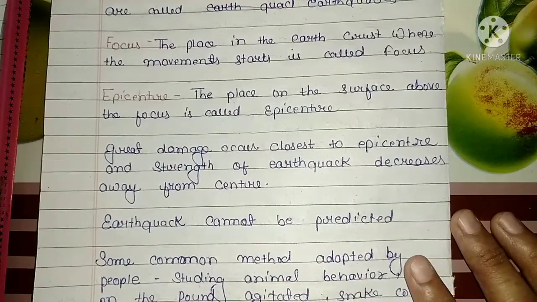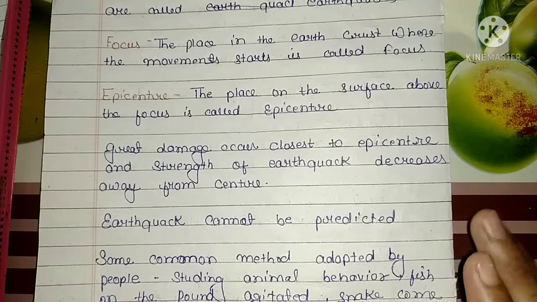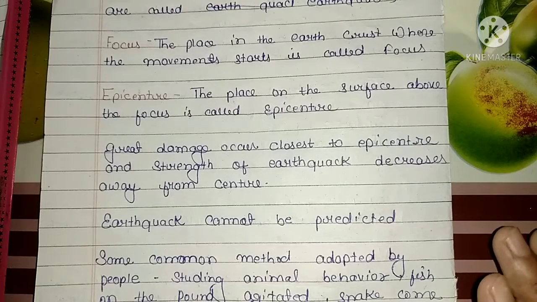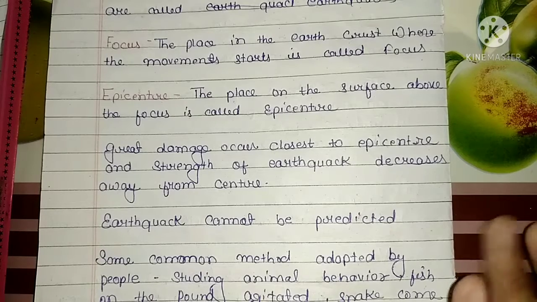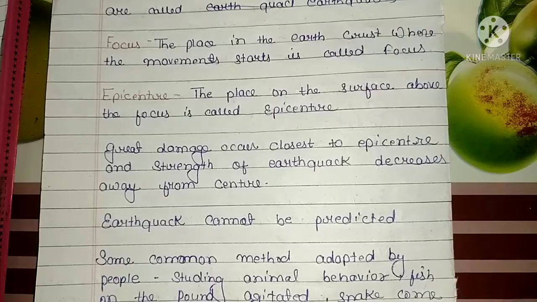Great damage occurs closest to the epicenter, and the strength of an earthquake decreases away from the center. So closest to the epicenter, great damage occurs, and the strength of the earthquake decreases away from the center.